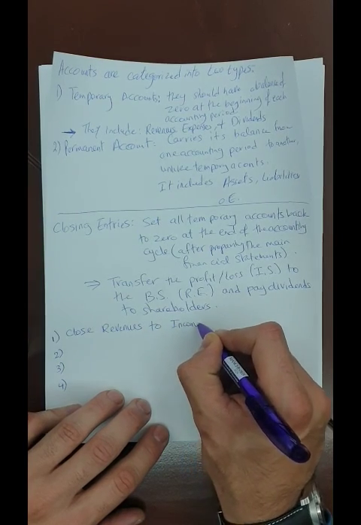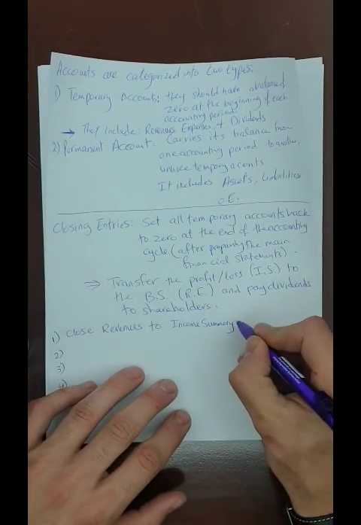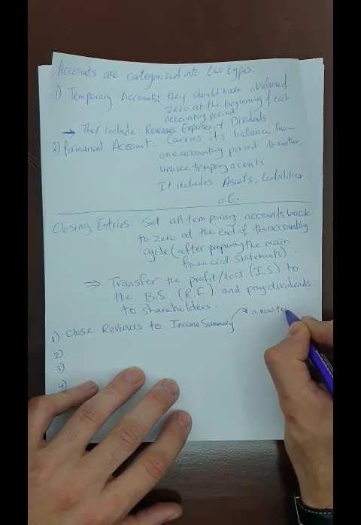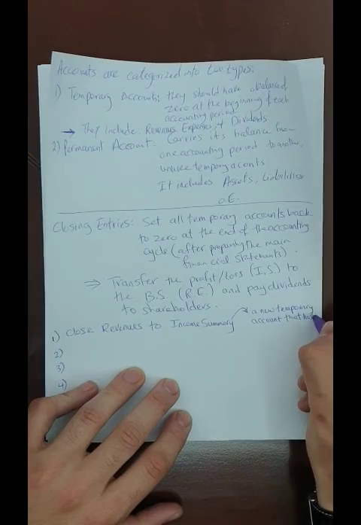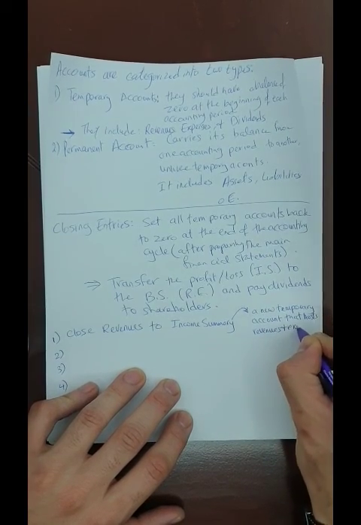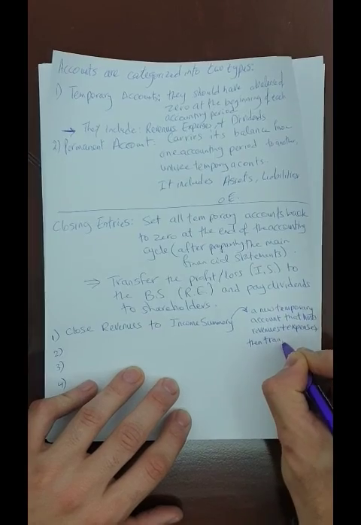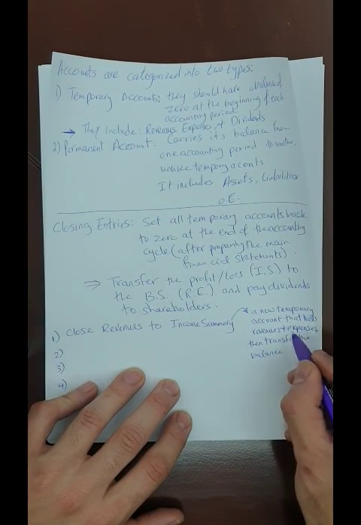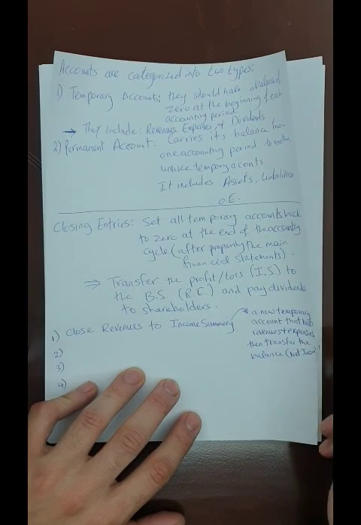To income summary. Basically, income summary is simply an account that will hold the net income. So income summary, as a definition, is a new temporary account that hosts revenues and expenses, then transfers the balance, not them, the balance, and the balance is basically revenues minus expenses, which is the net income. The balance, which is the net income, to retained earnings.